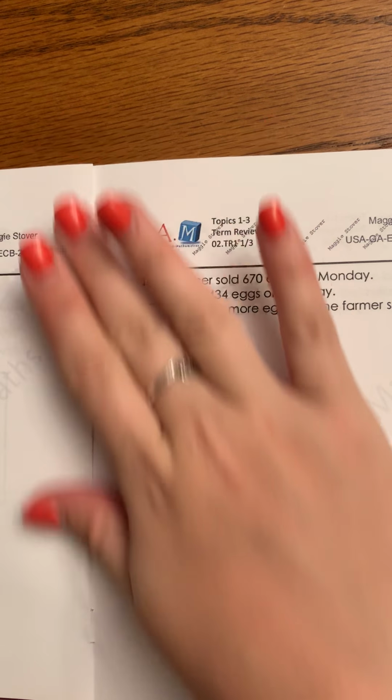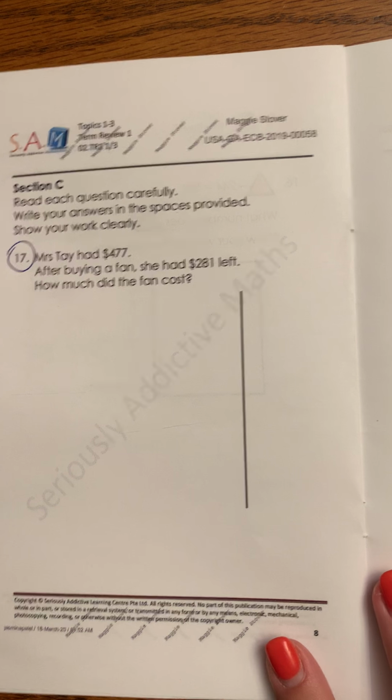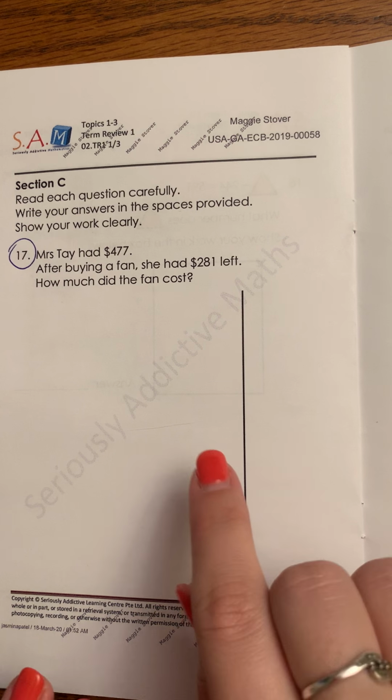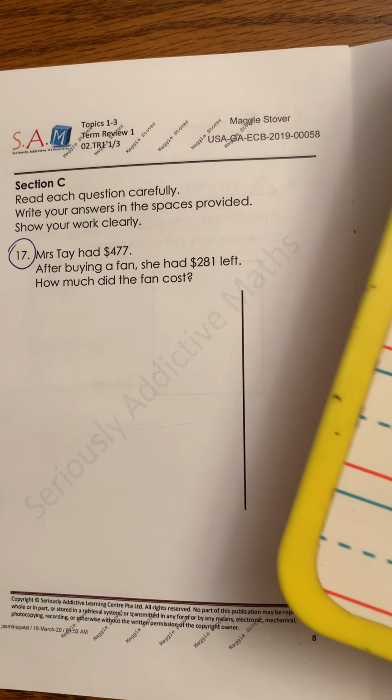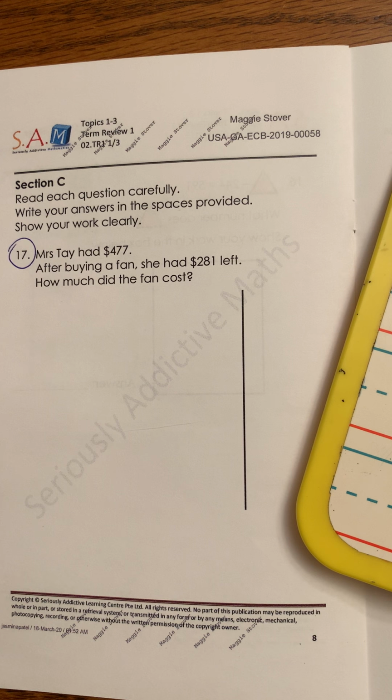All right, so we're going to do a couple of our bar modeling problems just to finish up. So Mrs. Tay had $477. After buying a fan, she had $281 left. How much did the fan cost? Okay, so who are we talking about here? Mrs. Tay, that's right. And what are we talking about? We're talking about her money and buying a fan, correct? All right, so we're trying to figure out how much this fan cost, okay?